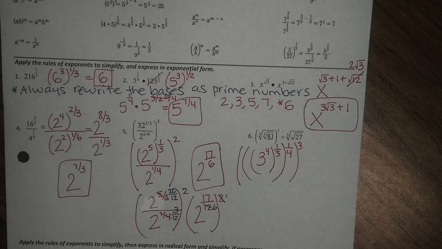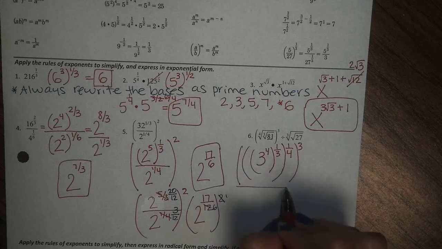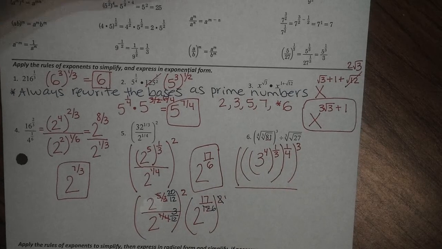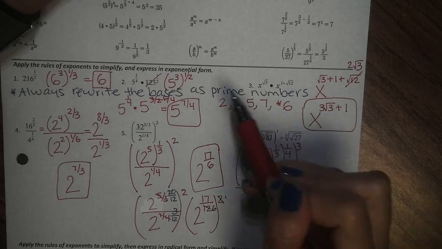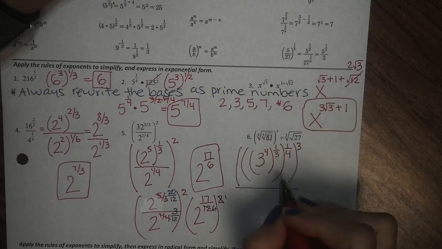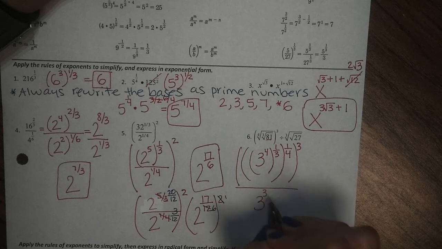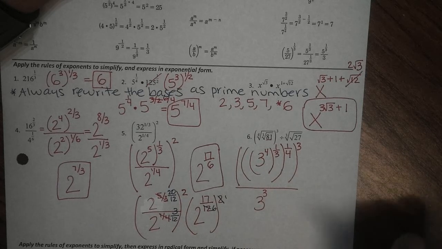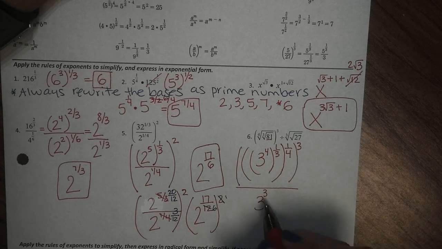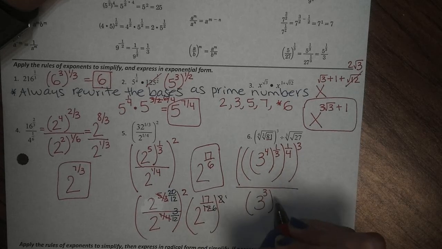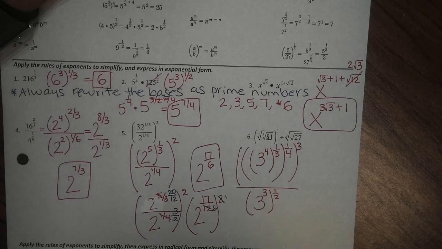And now we're going to divide. So let me just go ahead and put it on the denominator since it's a division sign. Do the same thing again. Rewrite 27 as a prime base, 3 cubed. If I do something wrong, someone just stop me. Take the square root of 27. So instead of taking the square root, write that as a 1/2, because that's what fractional exponents do. It's a 1/2.